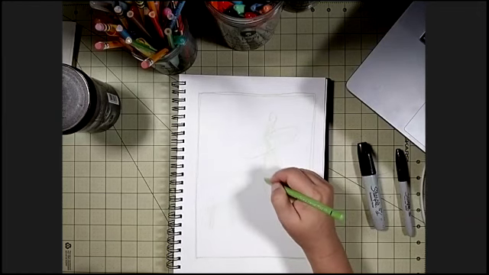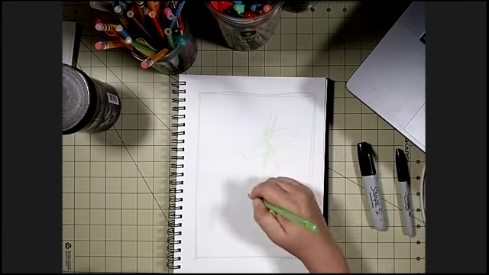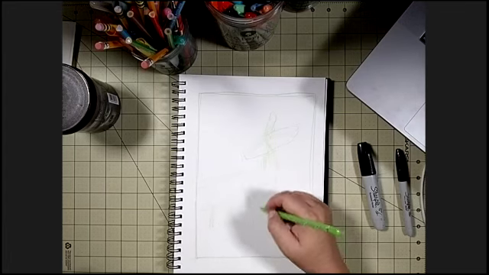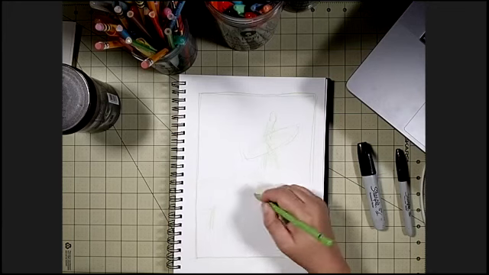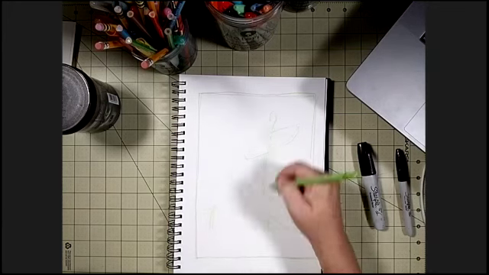Because I really love his reflection. And if you see where it's not riffled, it's literally a true reflection. It's reversed. So they have to match.